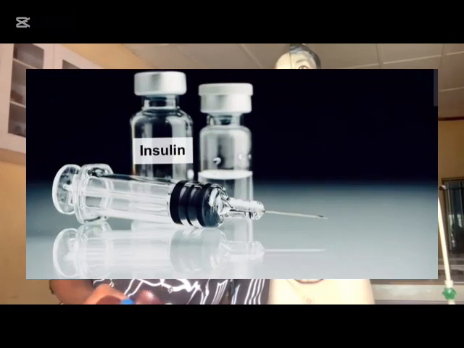Some of these drugs, I think the most common diabetic drug is metformin. So metformin helps in reducing the sugar content of the blood. And of course, in patients with severe cases of diabetes, like type 1 diabetes, insulin will be needed. So synthetic insulin is used to reduce the sugar content of the blood.